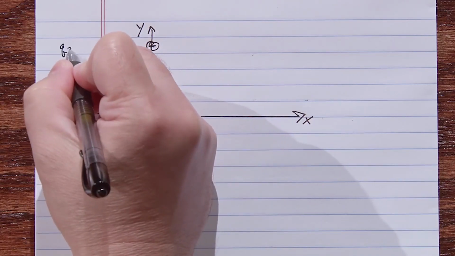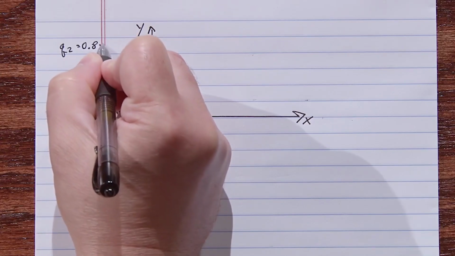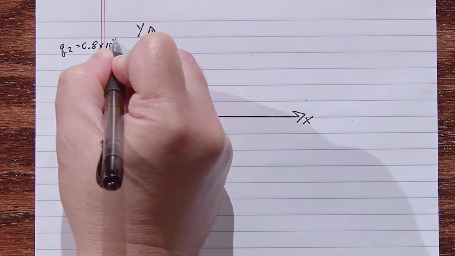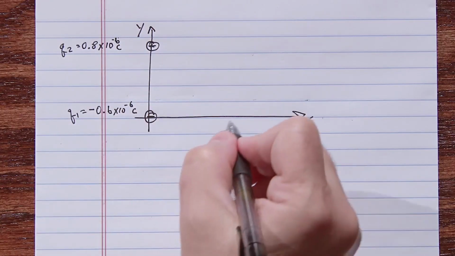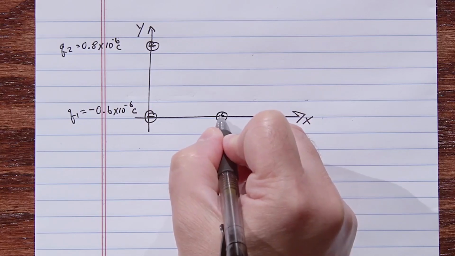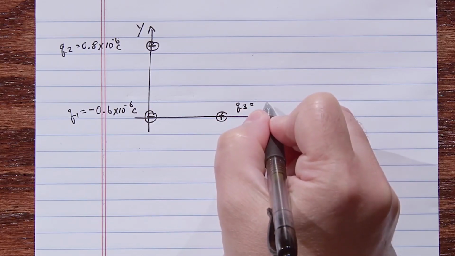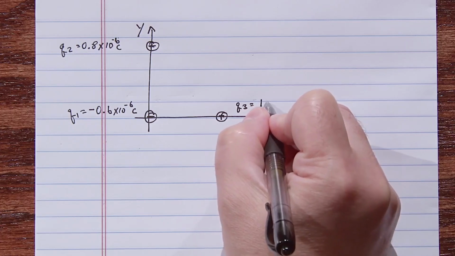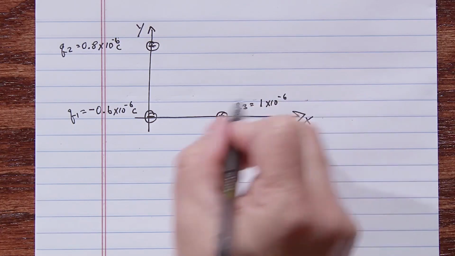I'll call that Q2, 0.8 microcoulombs, or 0.8 times 10 to the minus 6 coulombs. And a third charge, which I'll call Q3, and that is equal to 1 microcoulomb, or 1 times 10 to the minus 6 coulombs.